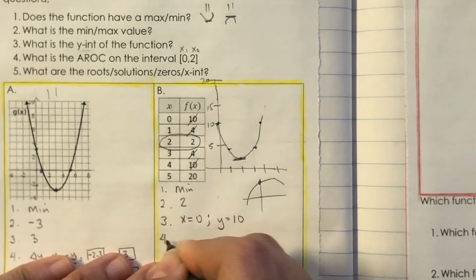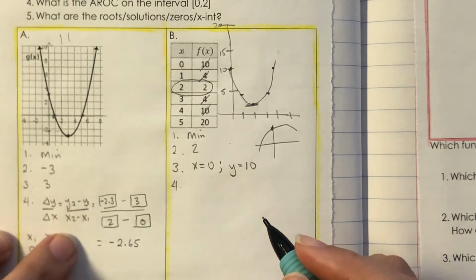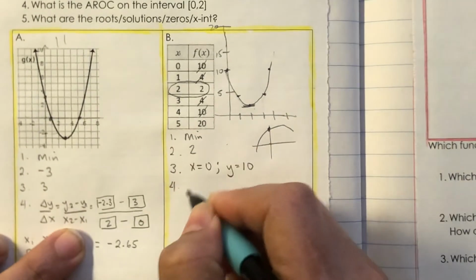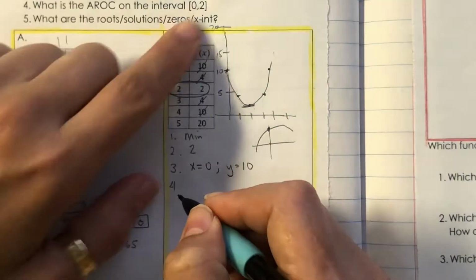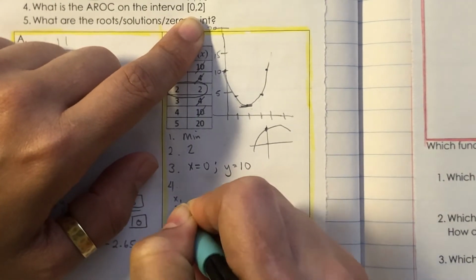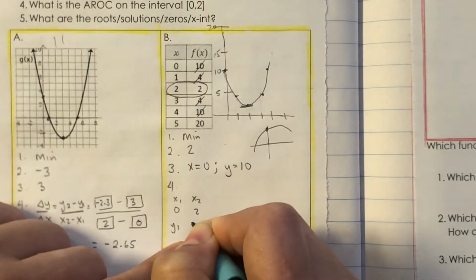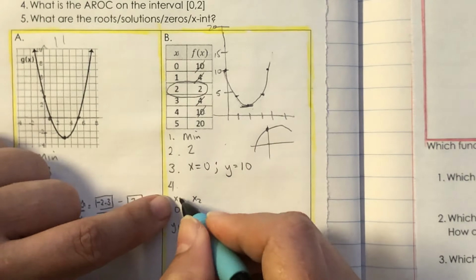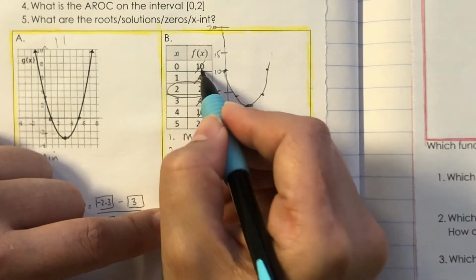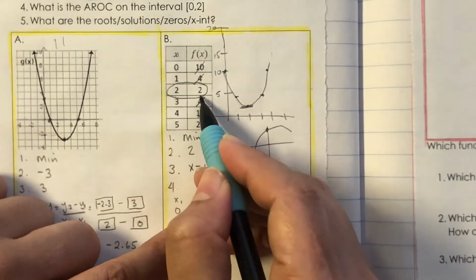All right, number 4, what is your average rate of change? So just like before, y2 minus y1 over x2 minus x1. I just need to write down my interval. So x1 is 0 and x2 is 2. What's y1 and what's y2 at 0 and 2? Where x is 0, y is 10. When x is 2, y is 2.